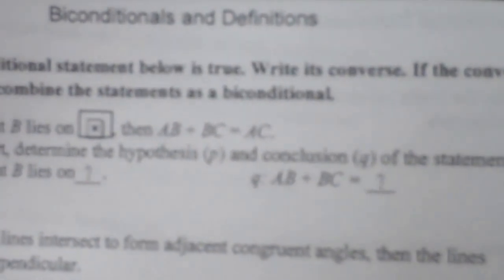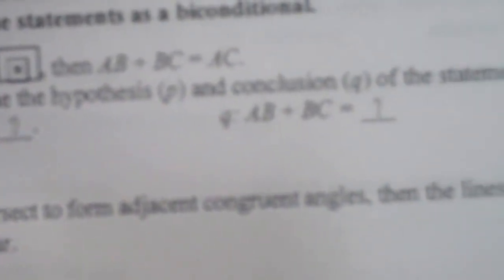And that number 1, you see that little X in there? That means my software failed and didn't really print it. So you don't have to do number 1.